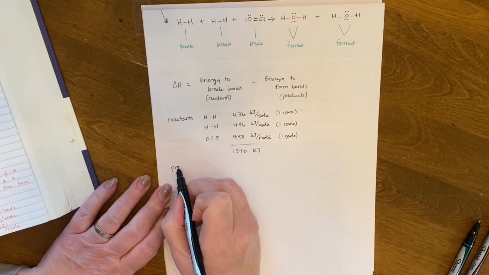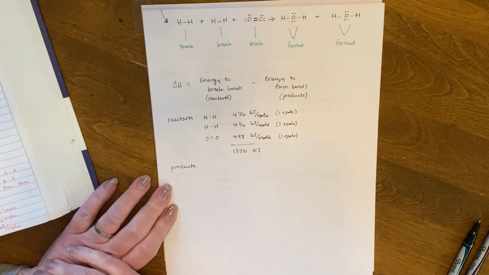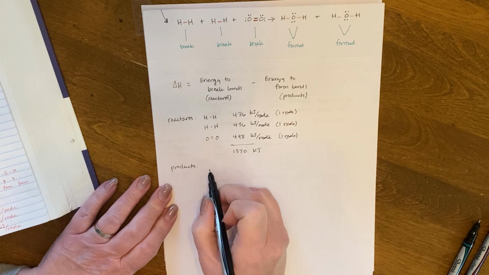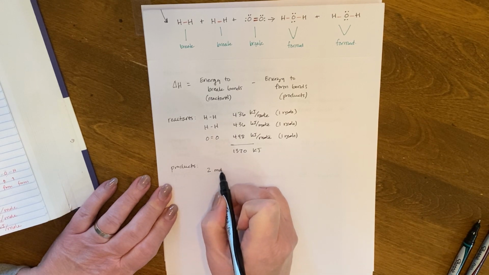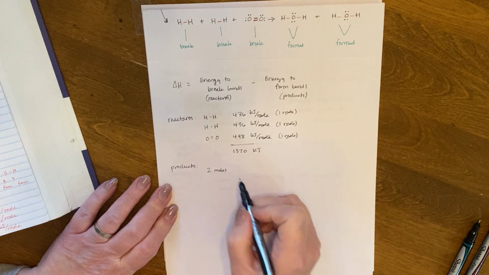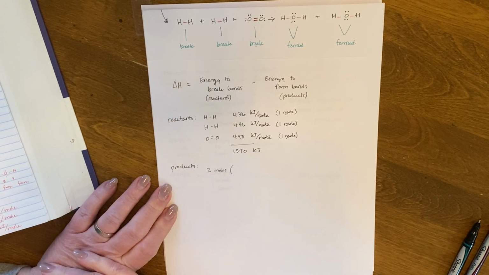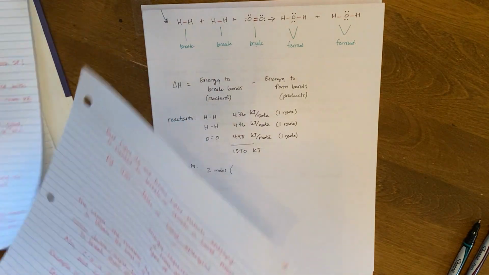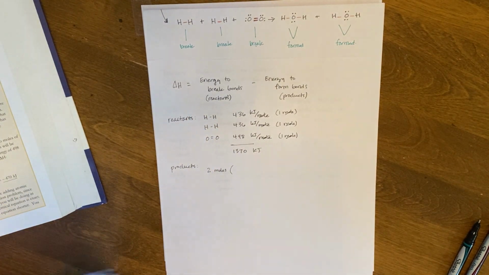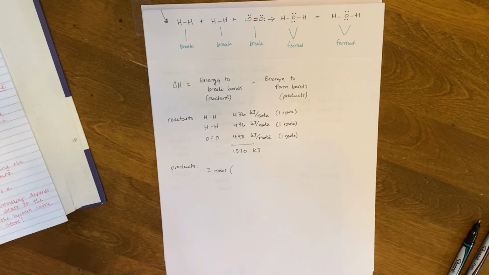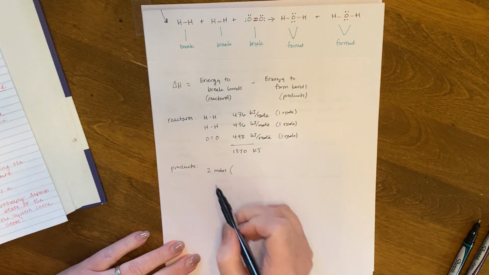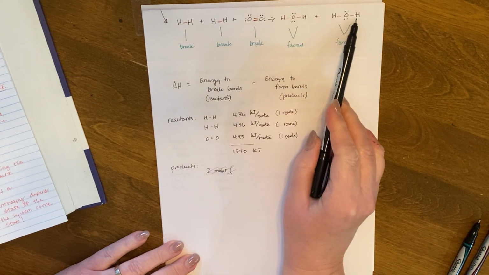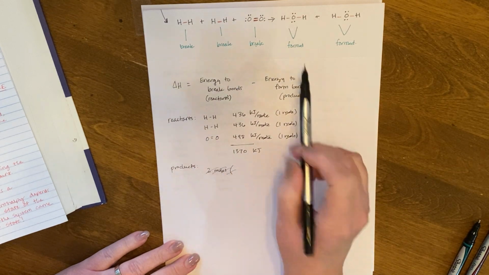On my products, I have 2 water molecules. Sorry, let's look at this differently. I actually have 4 bonds that I need to form.